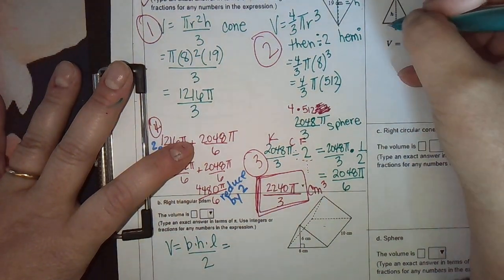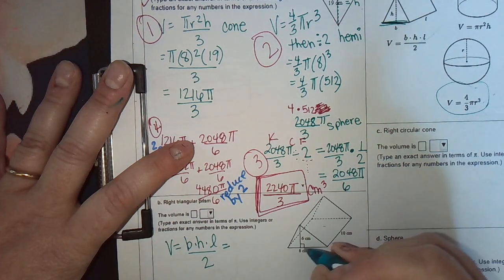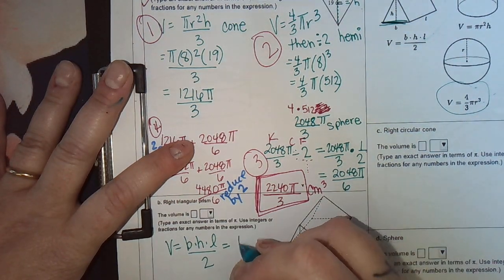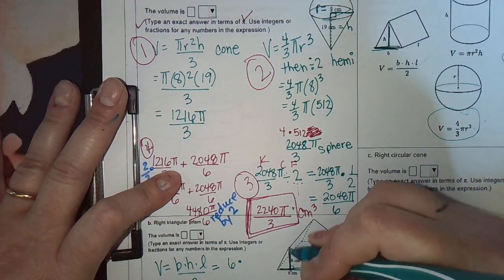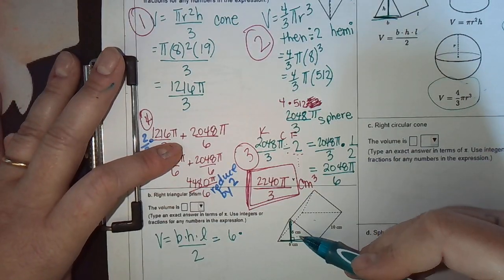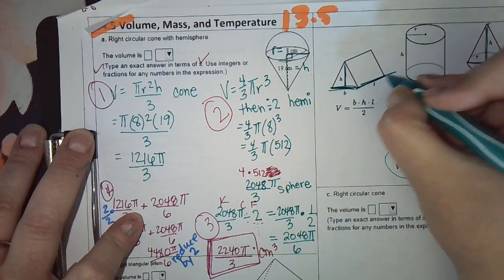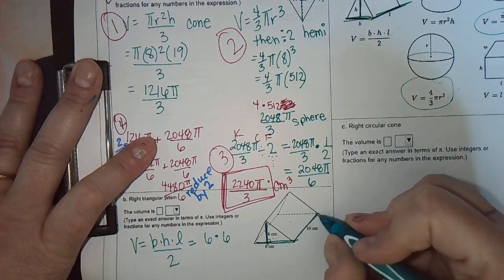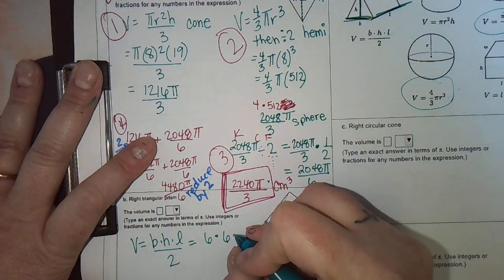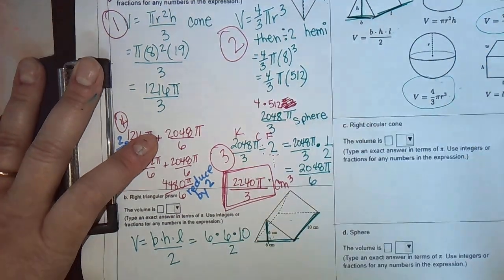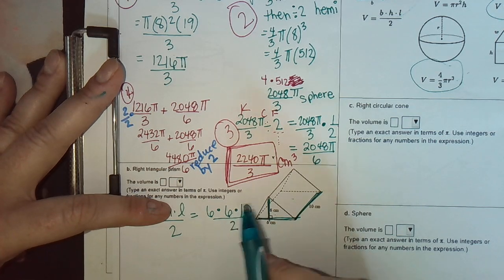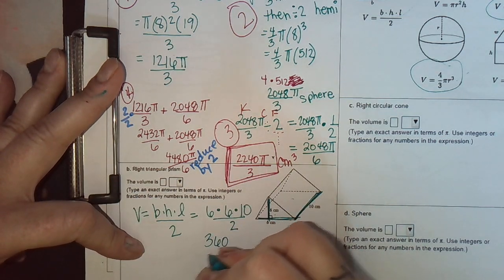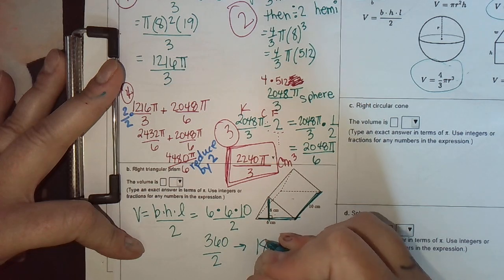Okay, so this picture says the base is along the bottom of that front triangle. So for us, 6. The height is the up and down of that front triangle. It's kind of like where you would walk through the end of the tent. So 6 times 6. Then the length is how long the tent would be, and this tent is just 10 centimeters long for a bug. Okay, then it's divided by 2. Now let's multiply what we can. 6 times 6 is 36 times 10 is 360 over 2 is 180.